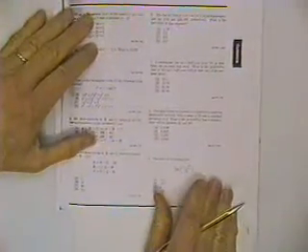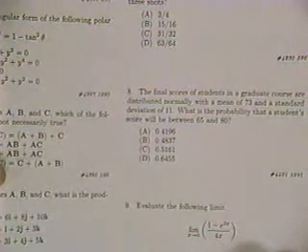Okay. The next one requires a little discussion, because we're going to need to do some pulling things out here.